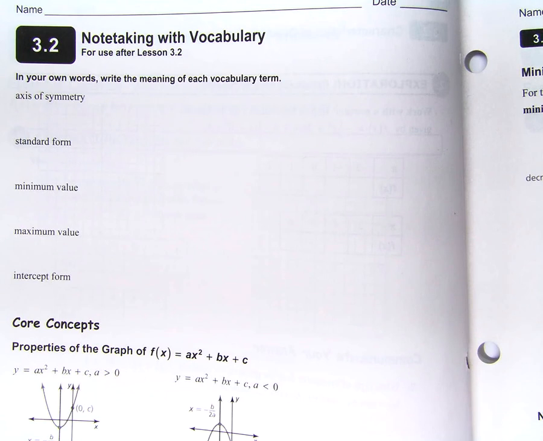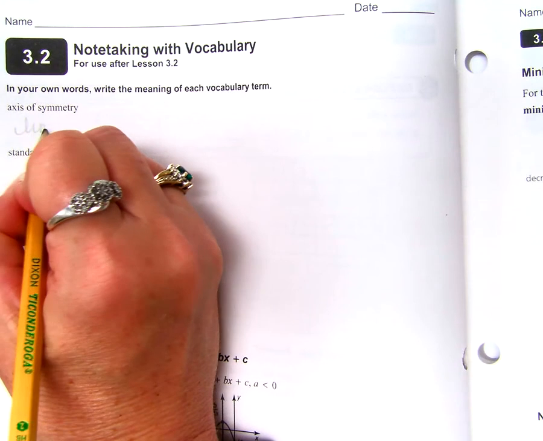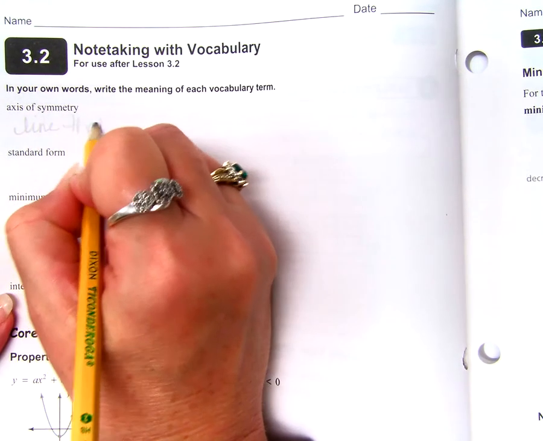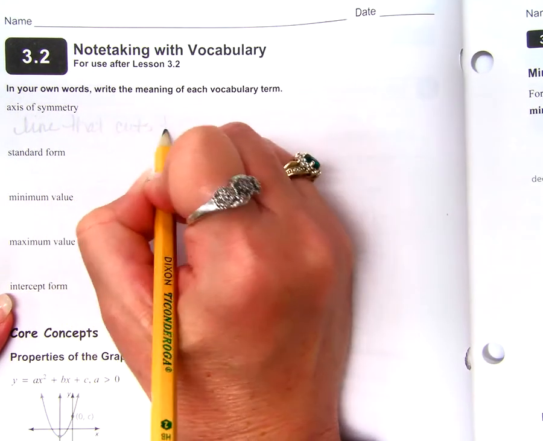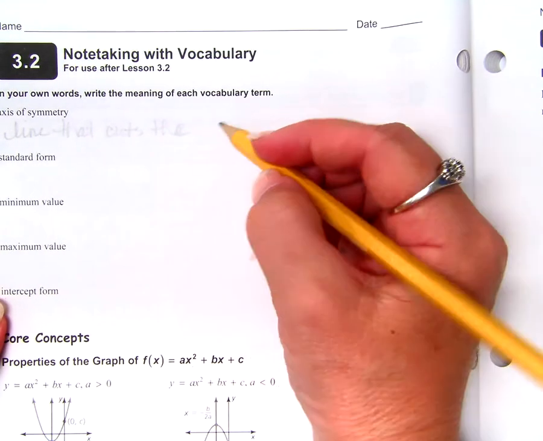So it's an axis that's somewhere on the shape. In this case, the shape is a quadratic or a parabola, right? So both sides are the same. So it's a line, let's see, a line that cuts the shape, but we're not really talking about any specific or any general.